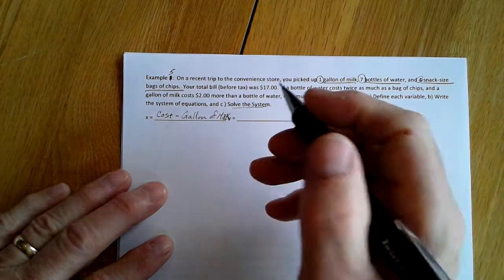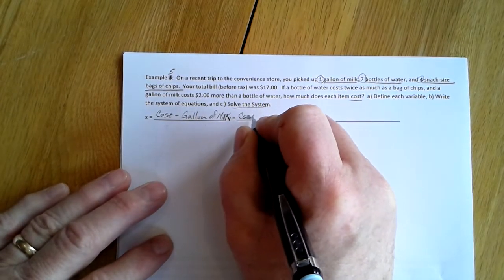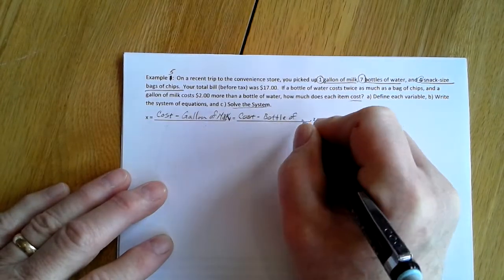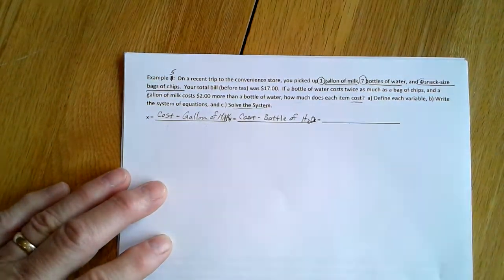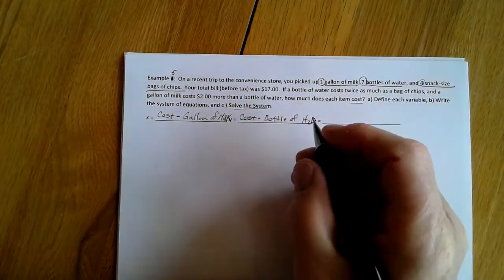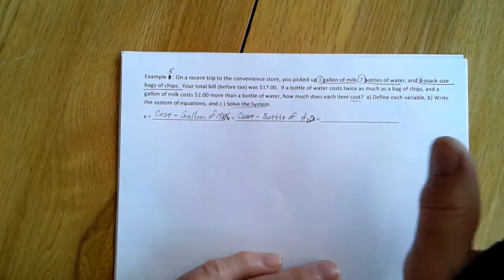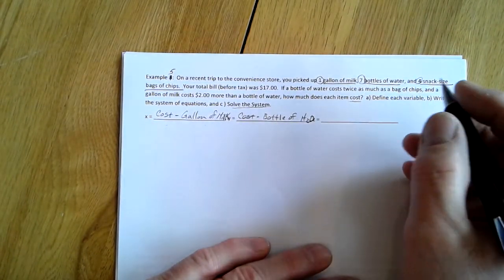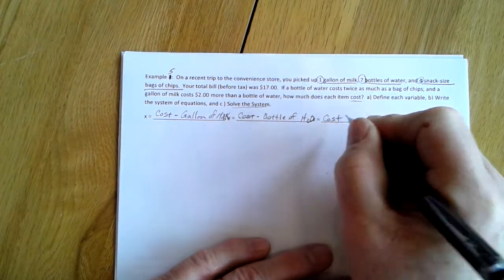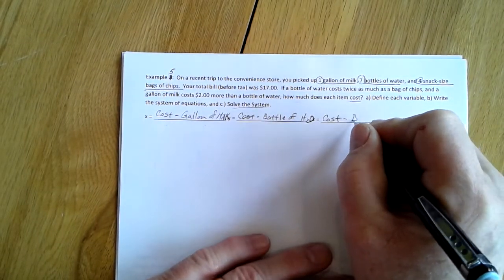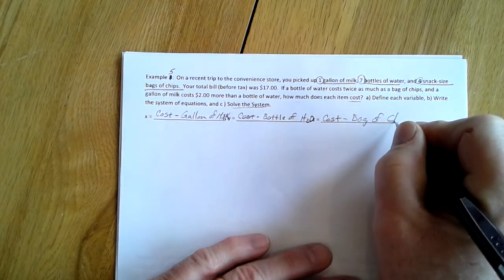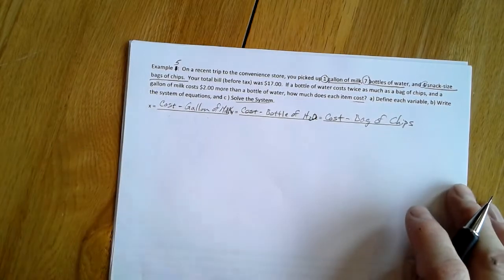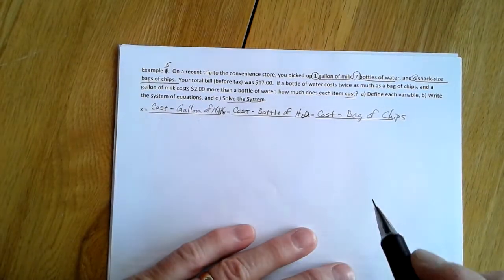Y, you got it, is the cost of a bottle of water. Okay, so write that in there. That doesn't take long. Yes, it takes longer than writing H2O or water, but Y doesn't represent water. It represents the cost of a bottle of water. Finally, you're going to probably be way ahead of me, Z is the cost of a bag of chips. Okay, so now we have our 3 variables defined.